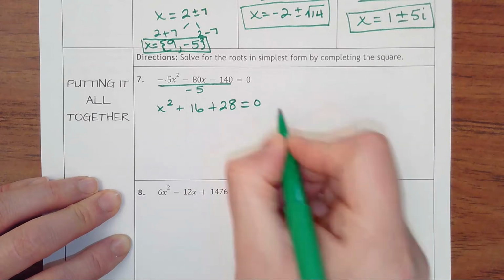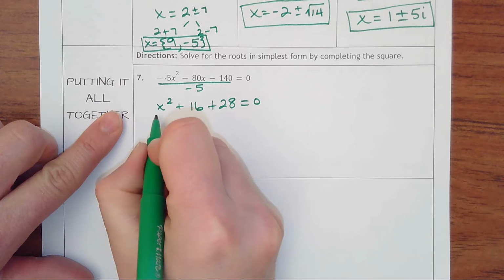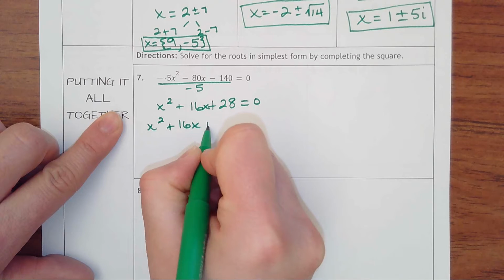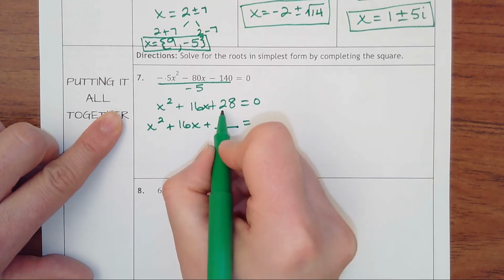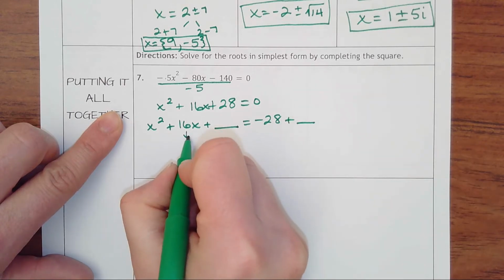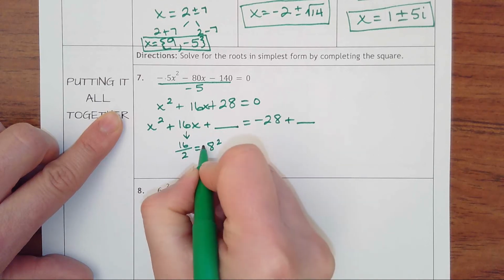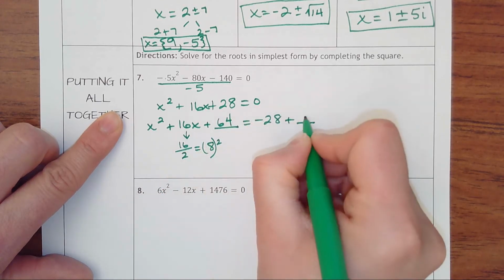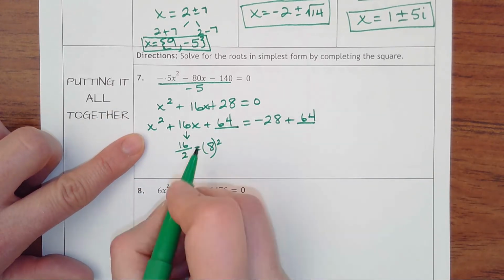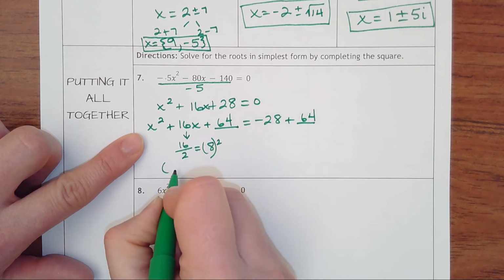And it should always be set equal to 0 before you do that. Then I want to keep my A and my B. Then I put plus blank. Equals, subtract your 28 over, plus blank. Remember, to find the magic number, you're taking 16 divided by 2, which is 8, and squaring it. Magic number is 64. From there, I should be able to factor this side, because now it should be a perfect square trinomial. That would be 8 times 8 makes 64, and 8 plus 8 makes 16.